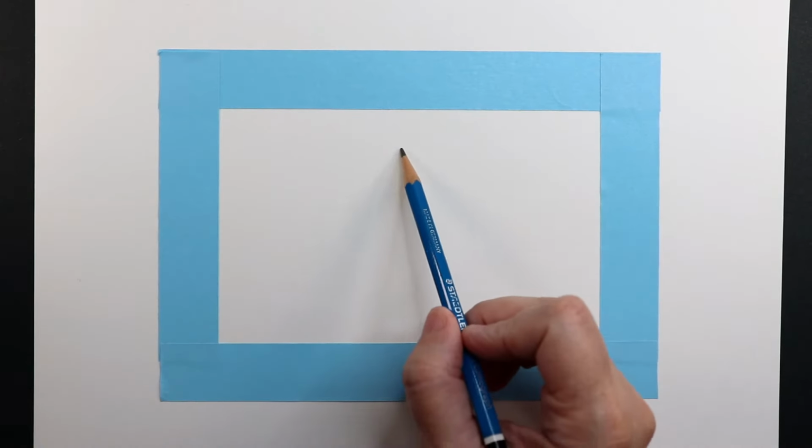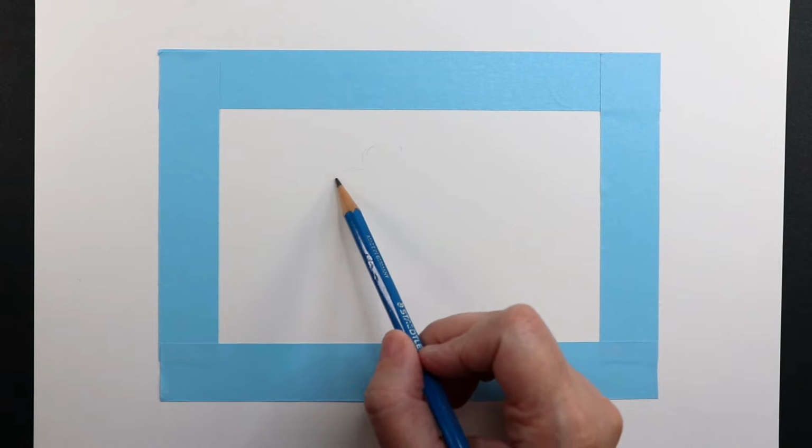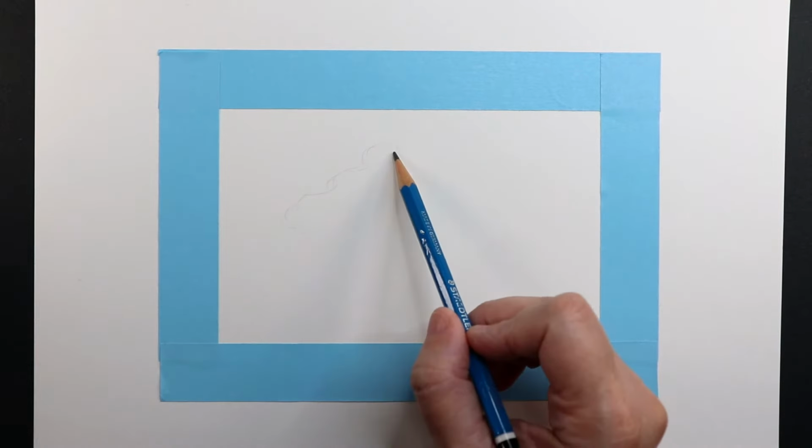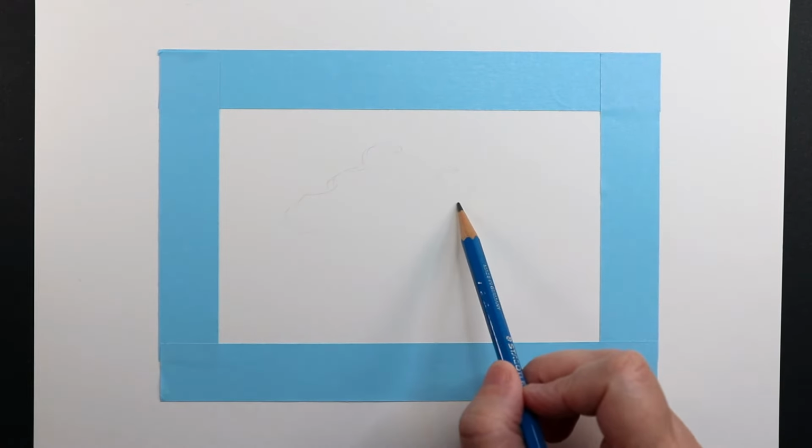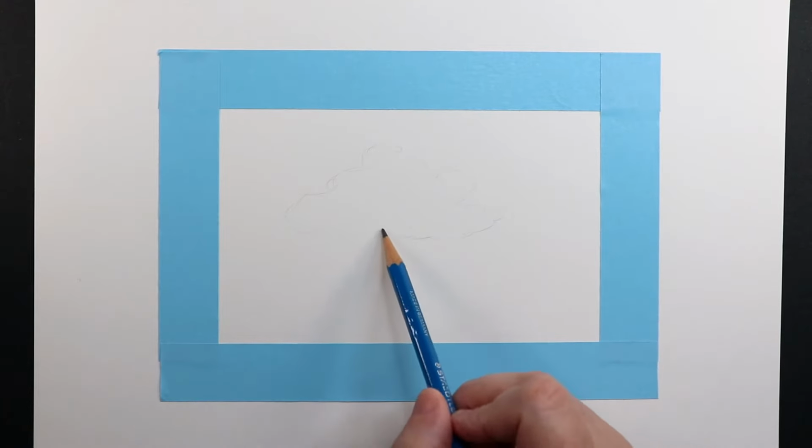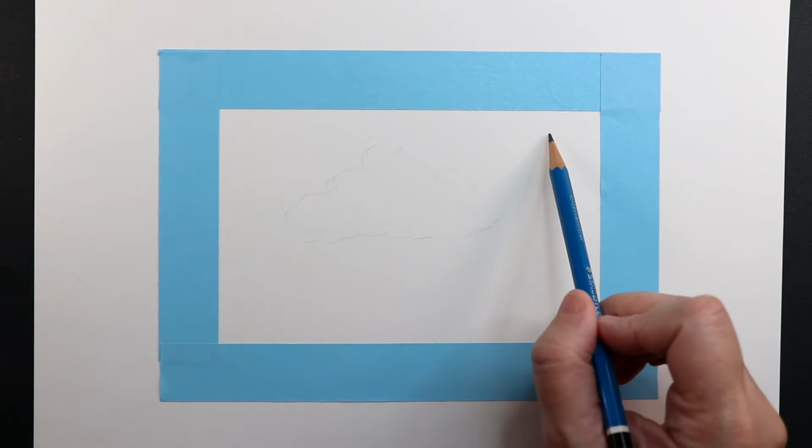Let's begin. Using an HB pencil, use light, quick strokes to create a fluffy texture that mimics the natural appearance of clouds and avoid heavy strokes that may result in a flat and unrealistic texture.